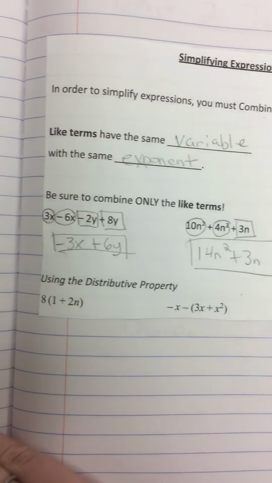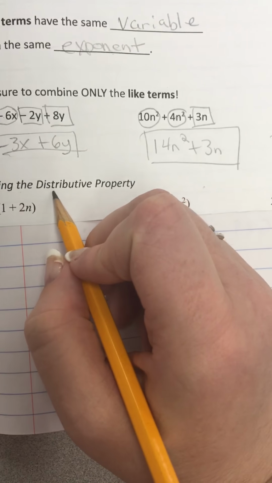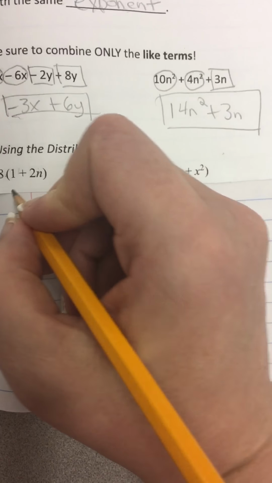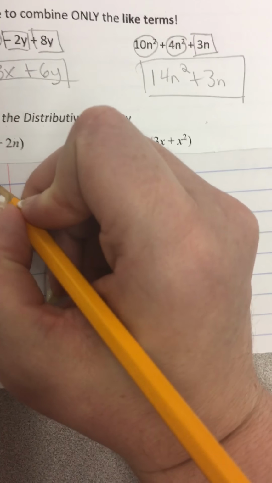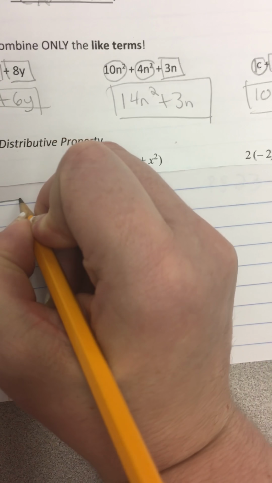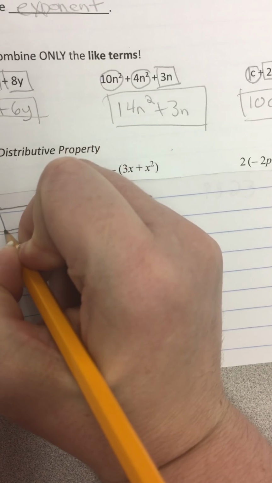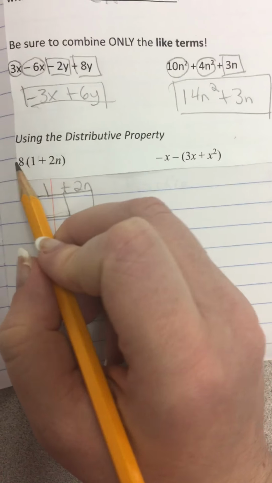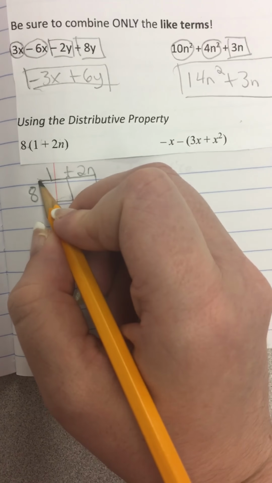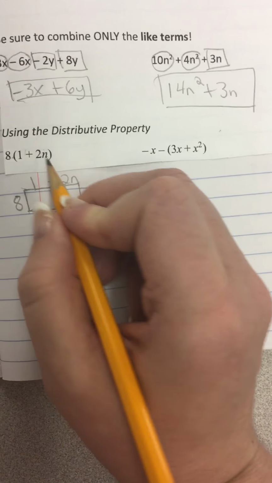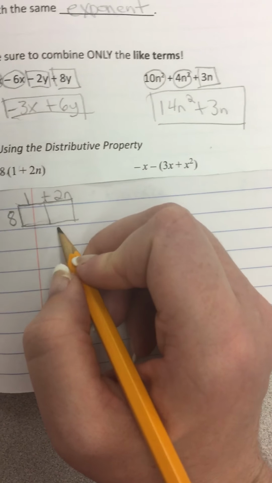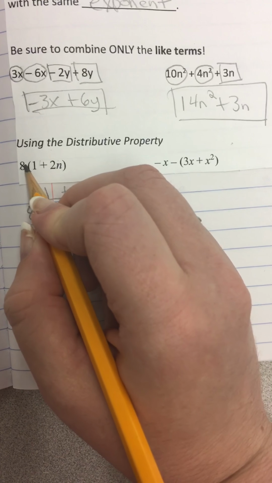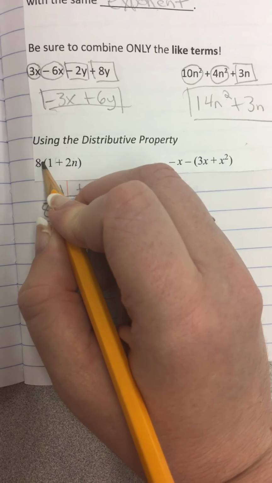All right, let's look at slightly harder problems. So using what's called the distributive property, we're going to multiply this 8 inside the parentheses. But to make our lives a little bit easier, we're going to set up what's called the box method. So we got 8, 1, and positive 2n. Notice I had one term on the outside, so there's one length of box here. I had 2 terms on the inside, so I have 2 lengths of boxes here. And then I'm just going to multiply. When this is separated by a parentheses, when there's no symbol in between, that means to multiply.